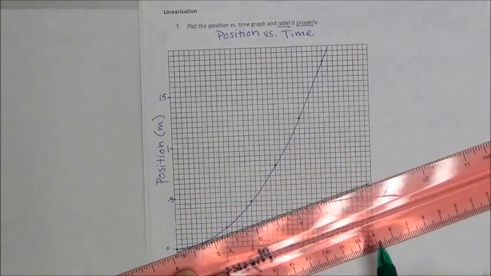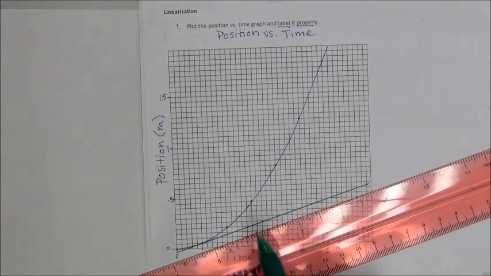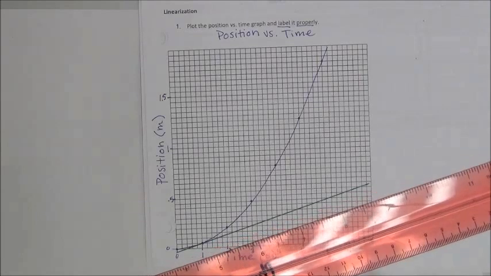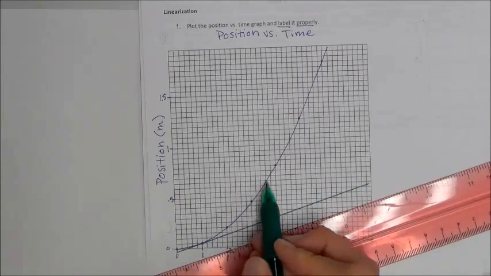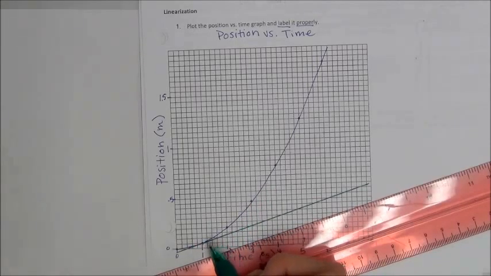So you can see that I've drawn this green tangent line. It touches my point at 1 second. And it only touches one place. It doesn't cross over. So at 1 second, I can say that my curved line and my green line are basically parallel. They have the same slope.